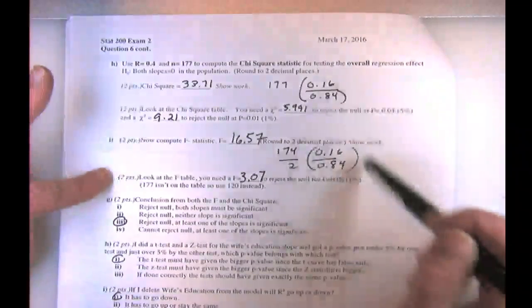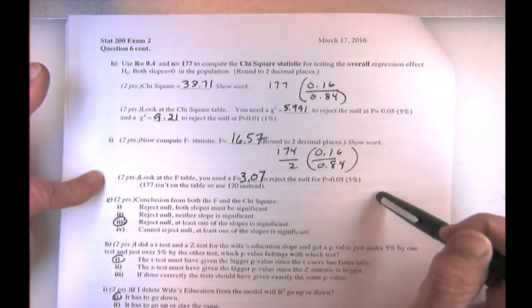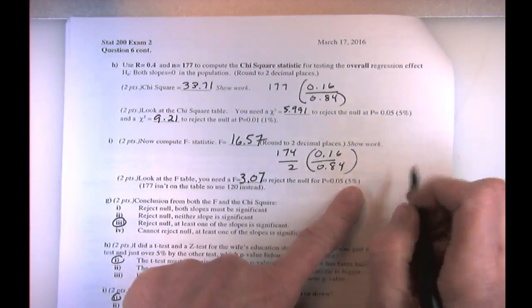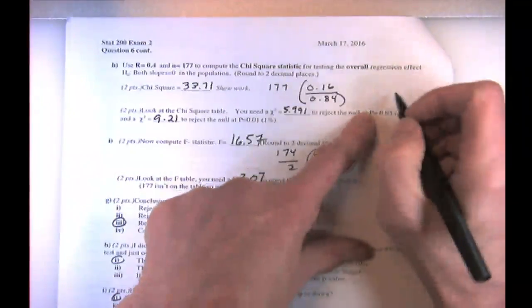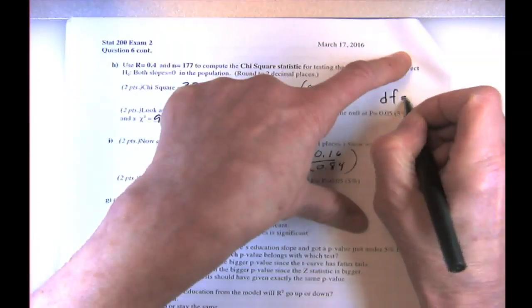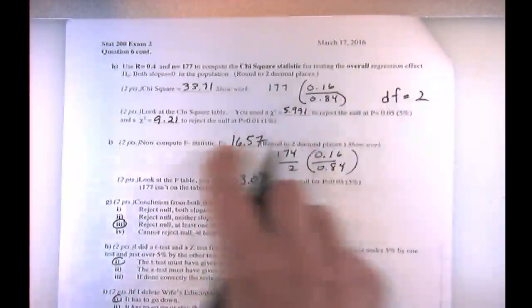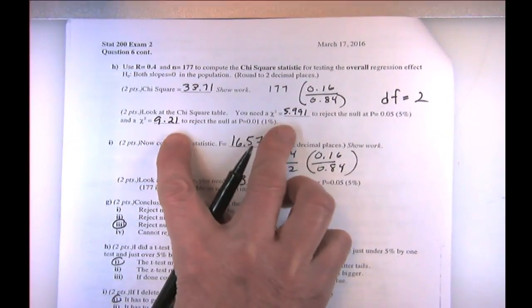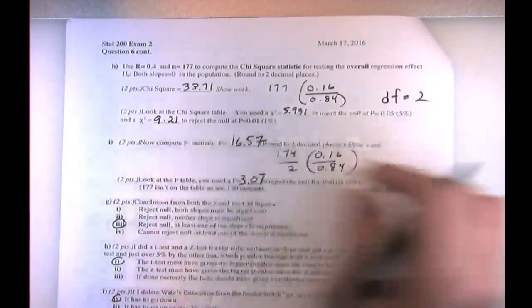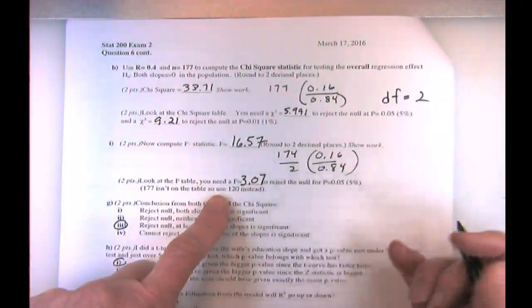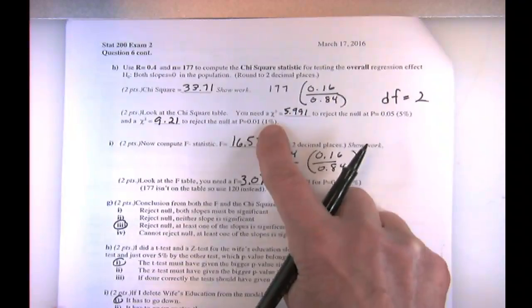What a lot of people thought for this problem was that the degrees of freedom in the numerator was equal to 1. It's really equal to 2. So if you thought it was equal to 1, you would have been looking at a different column here. And so we would take off points there, but we didn't keep taking off here. If you put a 1 down there, that would be continued error.